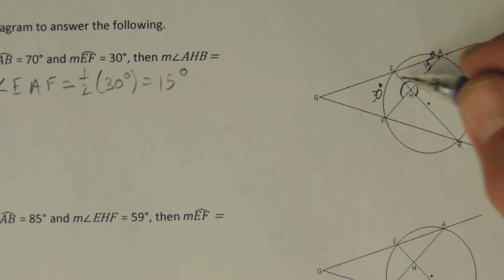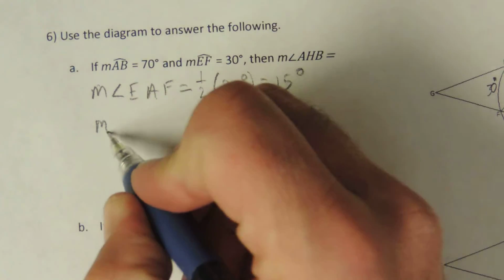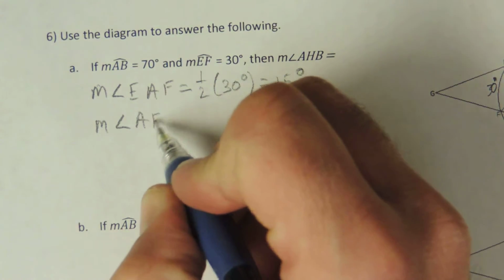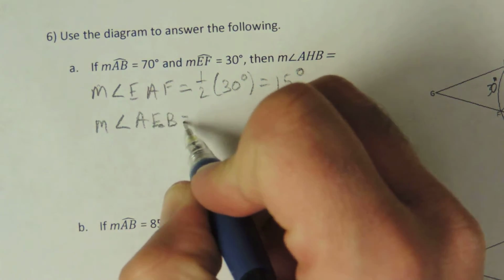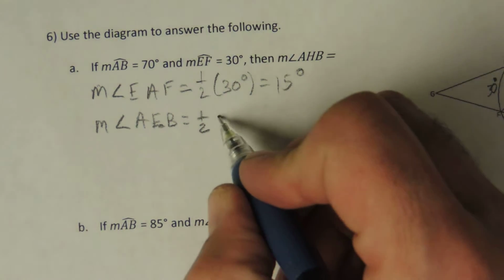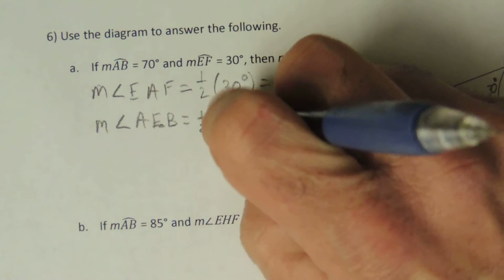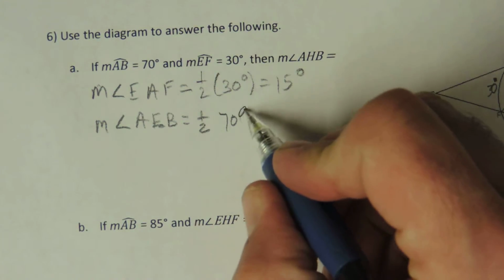Measure of angle AEB is 1/2 of 70 degrees. Which is 35.